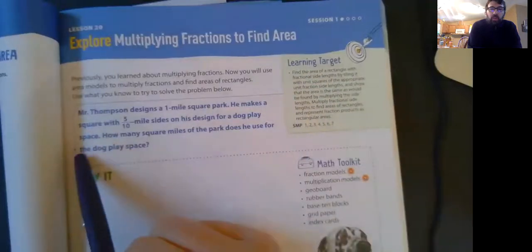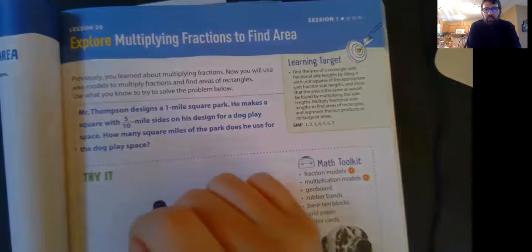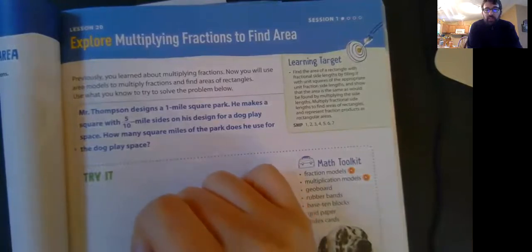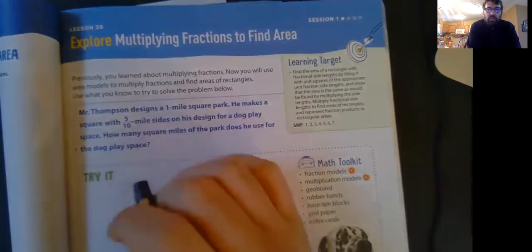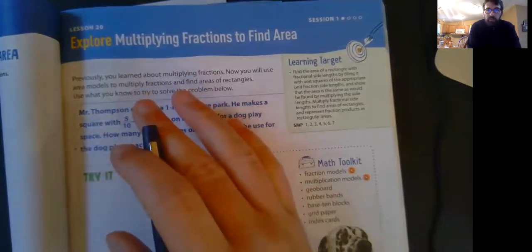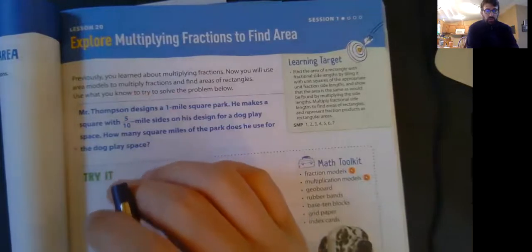Okay. Well, if we think about what we already know about area, we know that length times the width gives us the area of a rectangular figure, right? A square or rectangle. We can find the area of a rectangle by multiplying length times width. We know this. We're going to apply that same stuff. We're going to use these concepts.